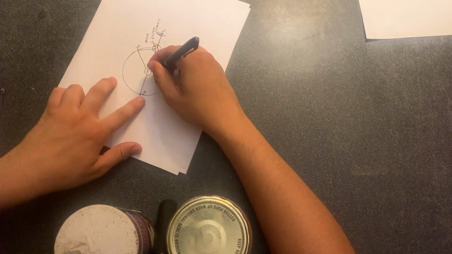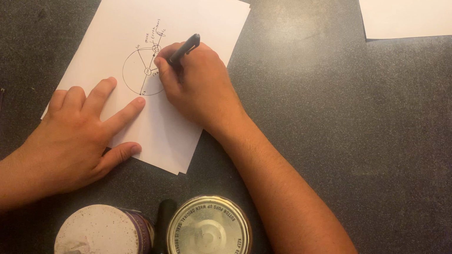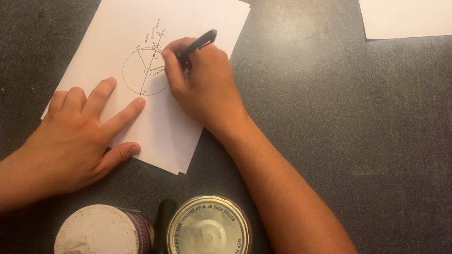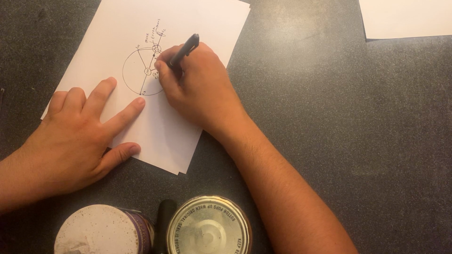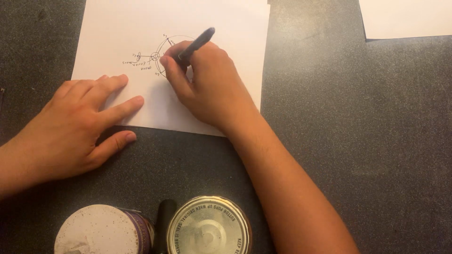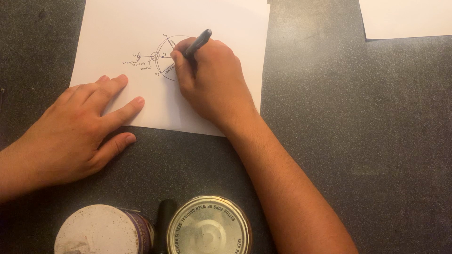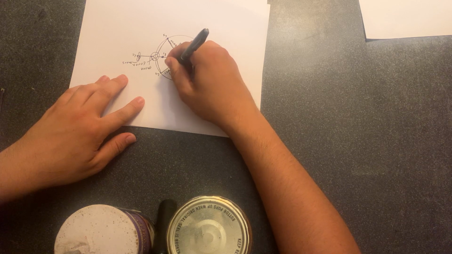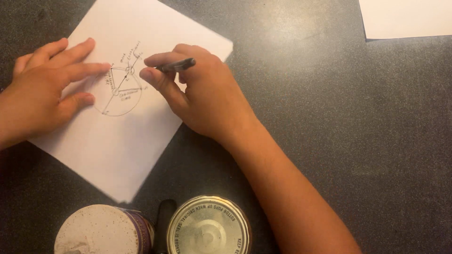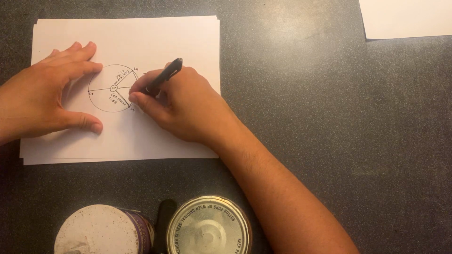So these are called a constraint line. And this is another constraint line. Another constraint line.